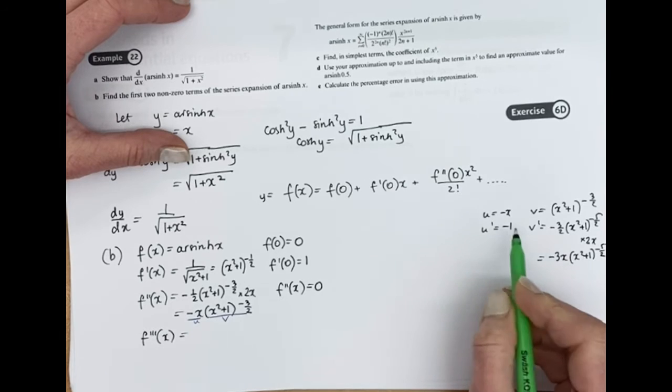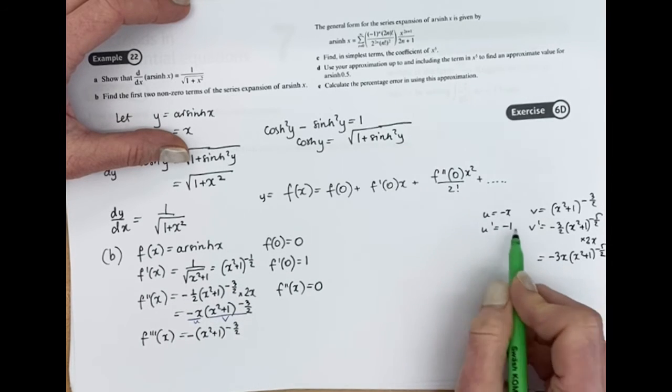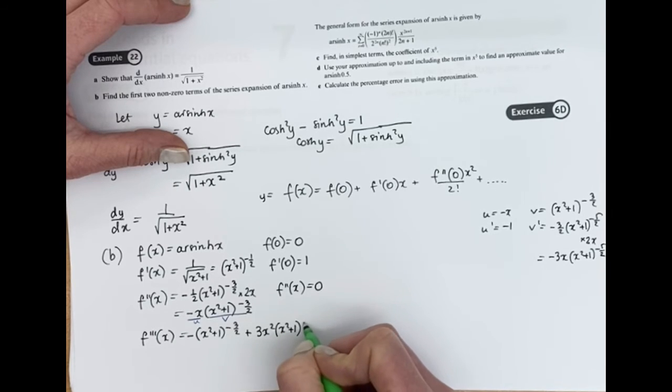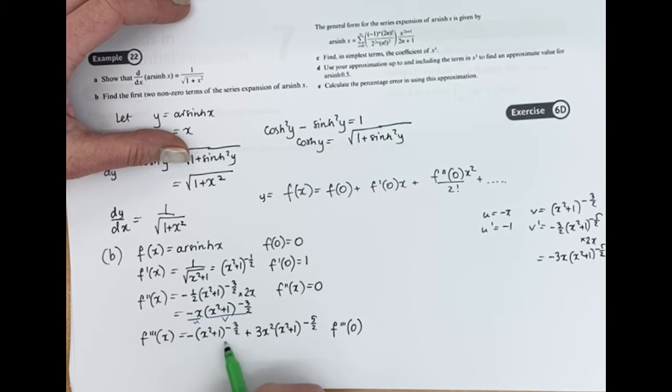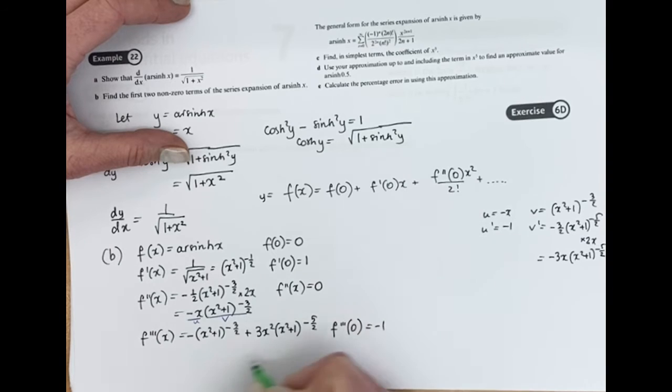So using the product rule, you will have v u dash, so it's minus x squared plus 1 to the power minus 3 over 2, plus these two times together. So minus and minus will go to plus 3x squared times x squared plus 1 to the power minus 5 over 2. So the third derivative at 0, this part will go to 0 plus 1 to the power of minus 3 over 2, so you have minus 1 left, and this one will go to 0.